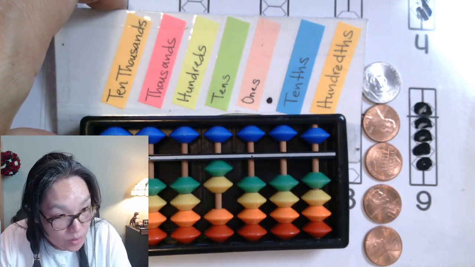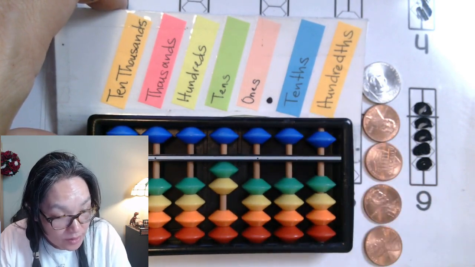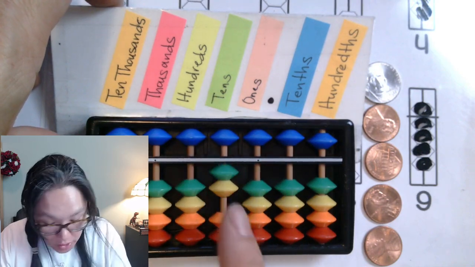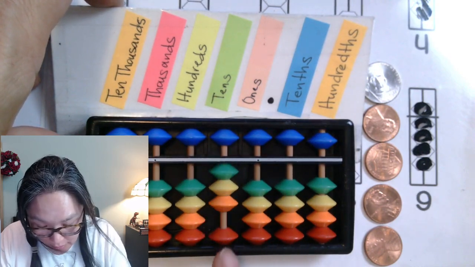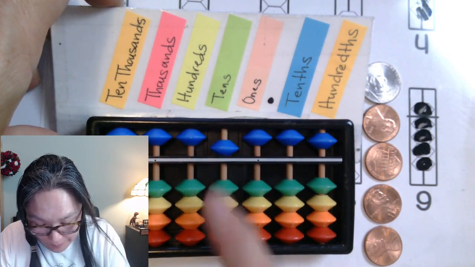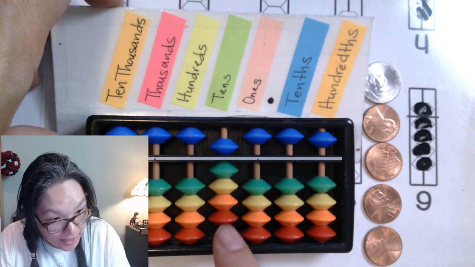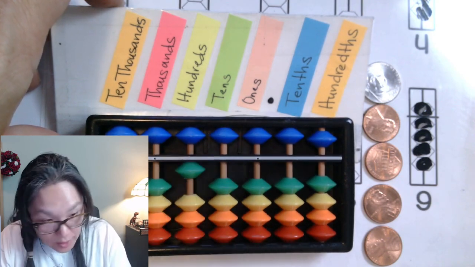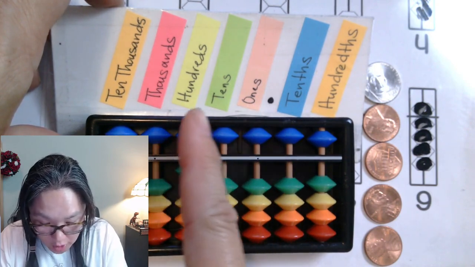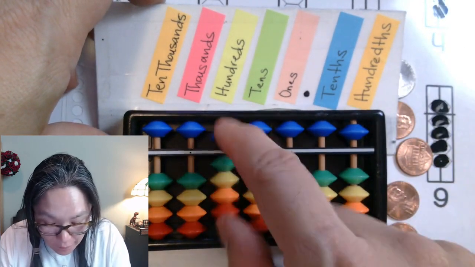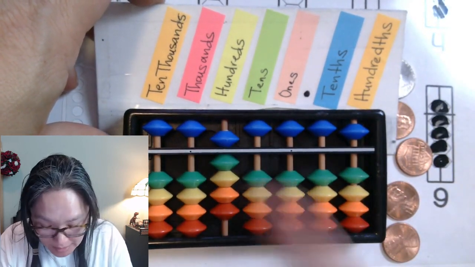Now we can count by tens. So here, it's the 1s and the 10s. We have 10, 20, 30, 40, and then we have 50. After 50, we have 60, 70, 80, 90. After 90, we have 100. So every column is a place value. Every column is a 9. There's always going to be 9 no matter what.